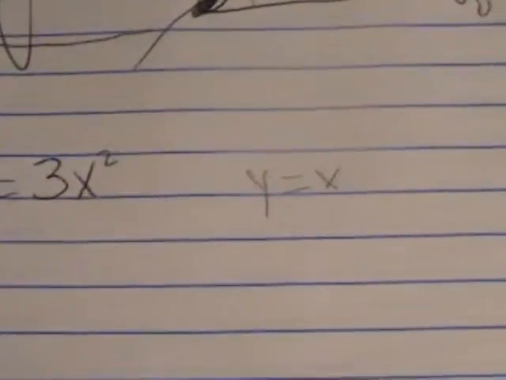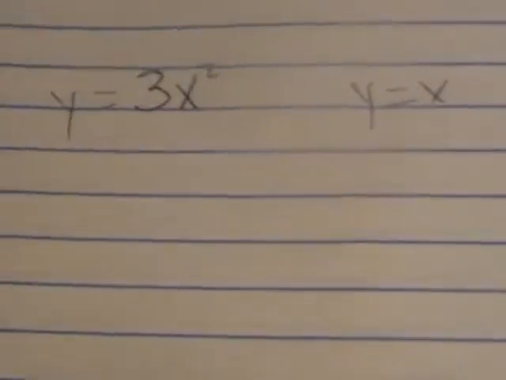Now you're probably looking at this like, this is still pretty difficult. I don't understand why I want to do this and all this fun stuff. Well, what happens if I give you y equals x and y equals 3x squared? I have these two equations here and I want you to find the area between the two curves. And you're like, whoa, how do I know where I'm going to go to and from?